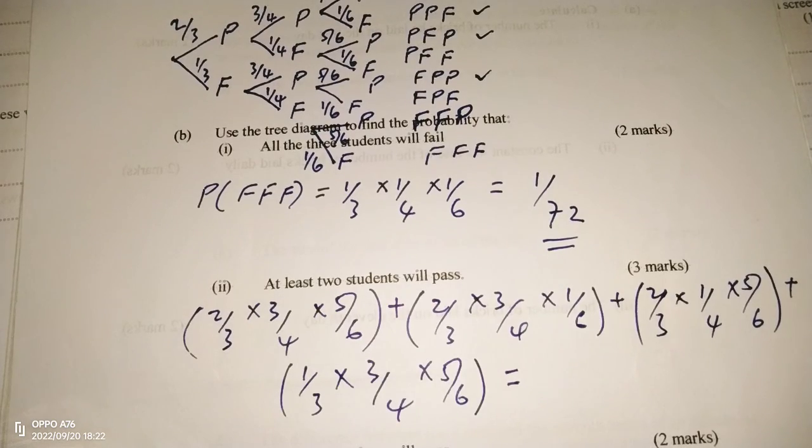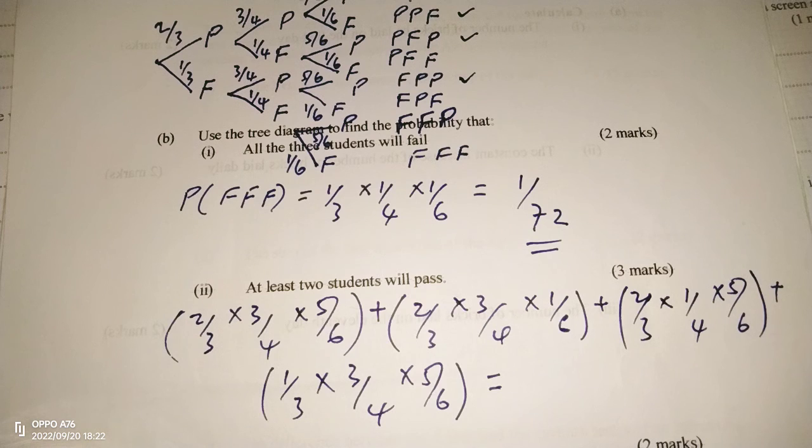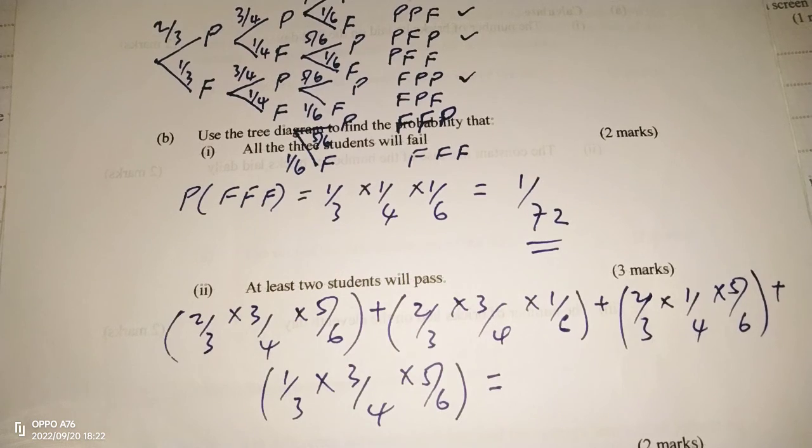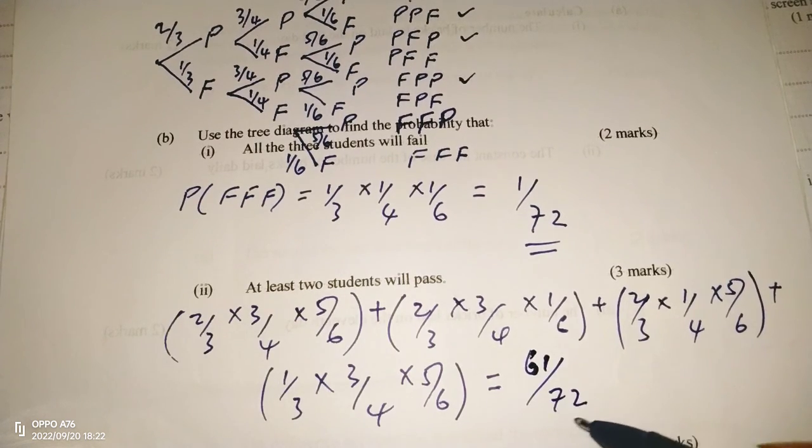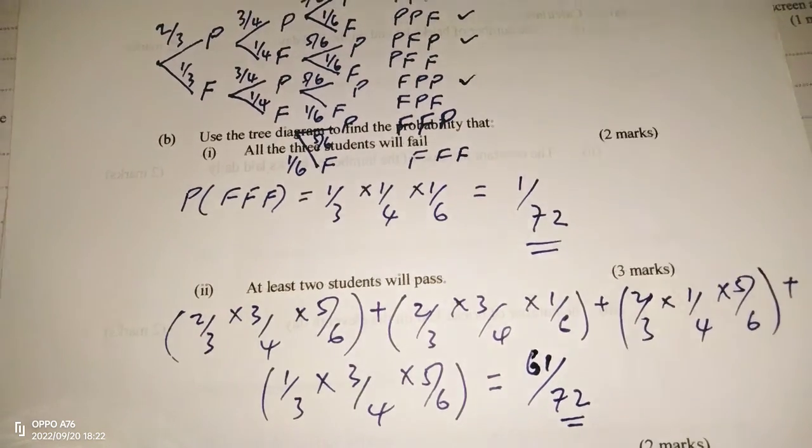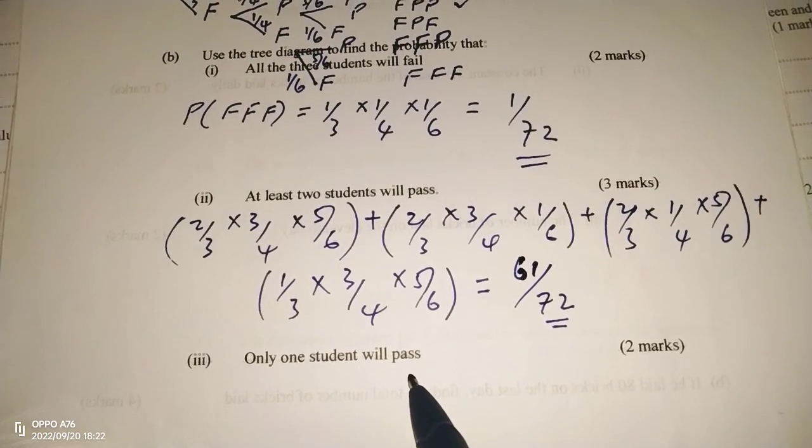Therefore, we can use a calculator to compute this probability, whereby we're going to start with 2/3 multiplied by 3/4 multiplied by 5 out of 6, or whereby we add 2/3 multiplied by 3/4 multiplied by 1/6, or where we add 2 out of 3 multiplied by 1/4 multiplied by 5 out of 6, and we finally add a third multiplied by 3/4 multiplied by 5 out of 6. So this is going to give me 61 out of 72.